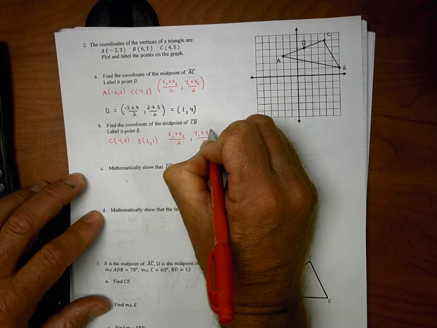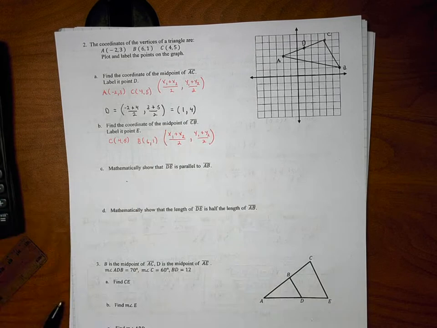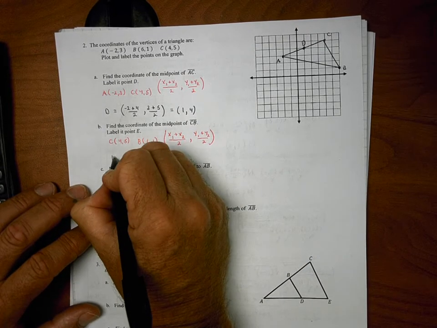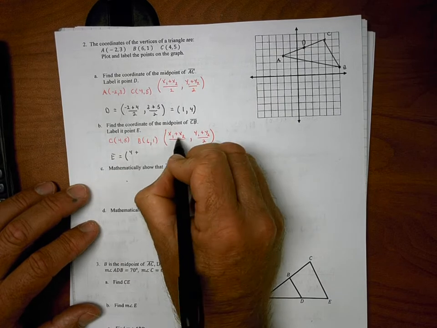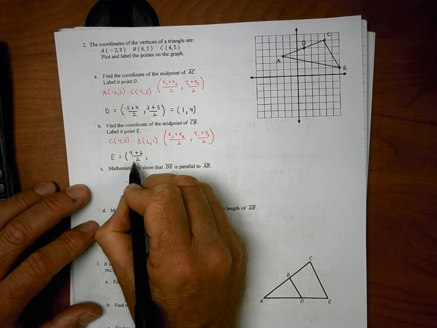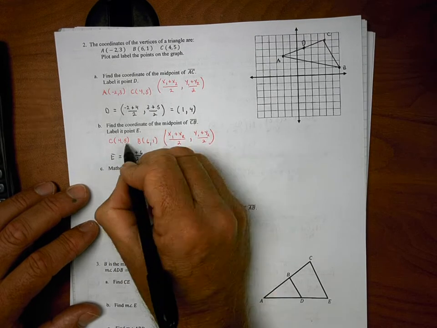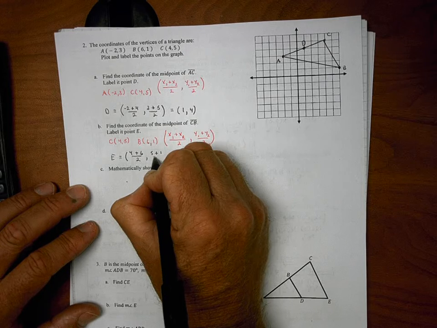I'm going to use that formula to find the coordinates of the midpoint, and I'm going to label it E. So that means E is going to be equal to x1, 4, plus x2, 6, divided by 2. Put a comma, because I'm finding coordinates. y1, 5, plus y2, 1, divided by 2.